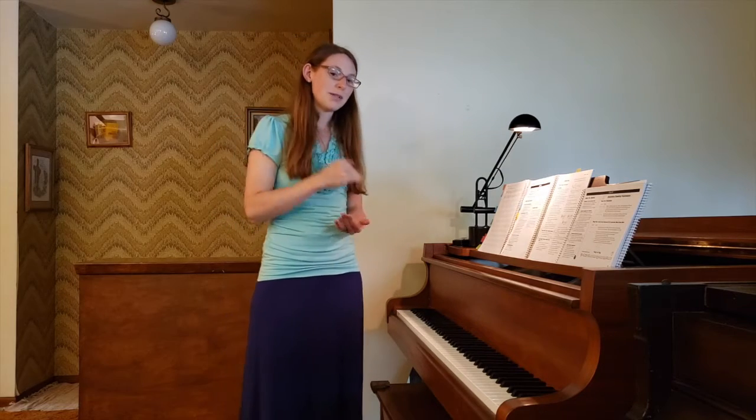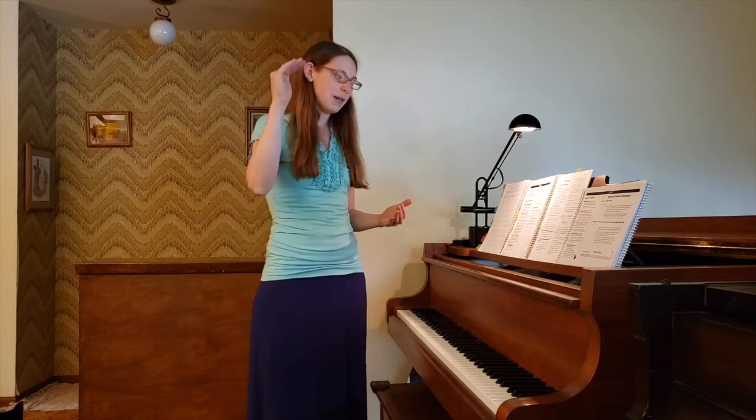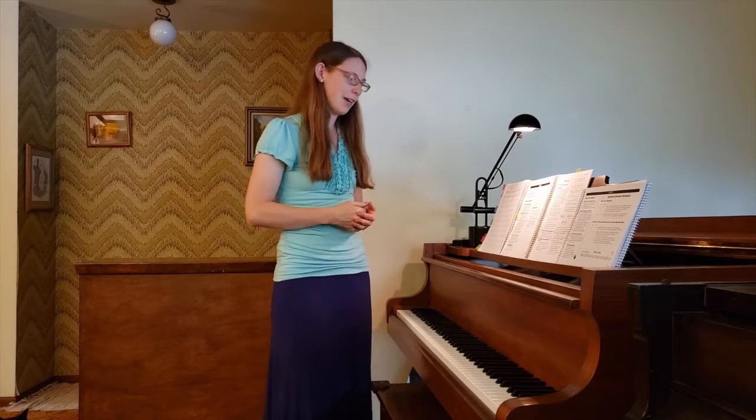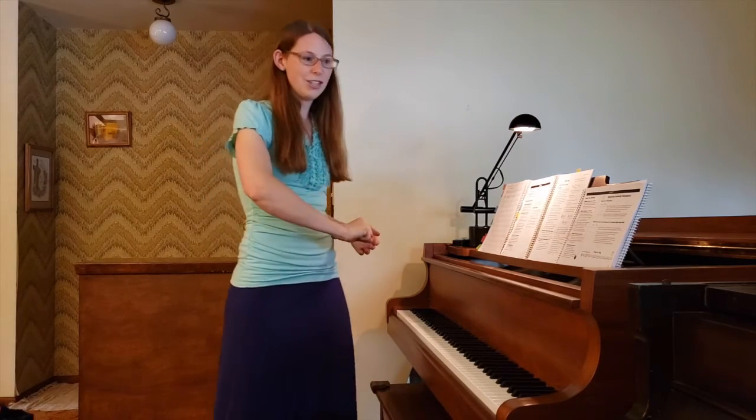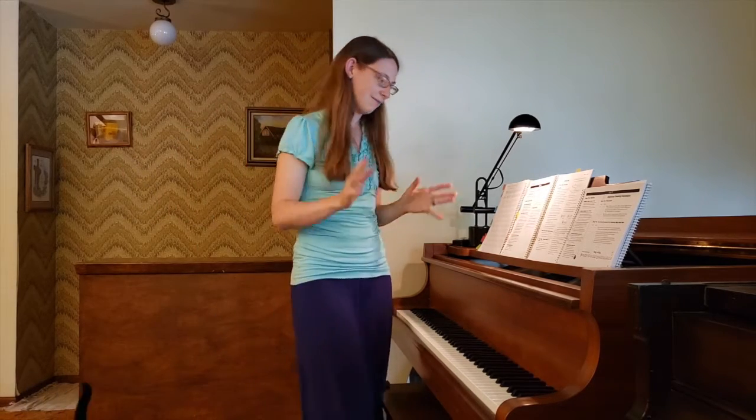It has mi and do from the tonic chord and re from the dominant chord. So when it has more than one, we would call that a diatonic pattern, especially because the notes are just stepping. Diatonic means in our key.